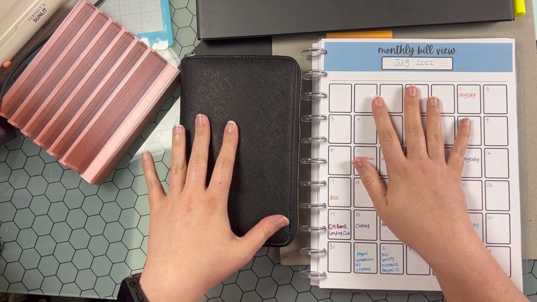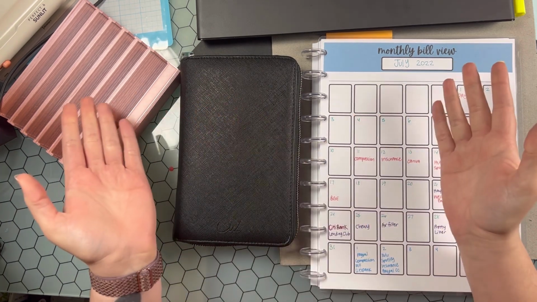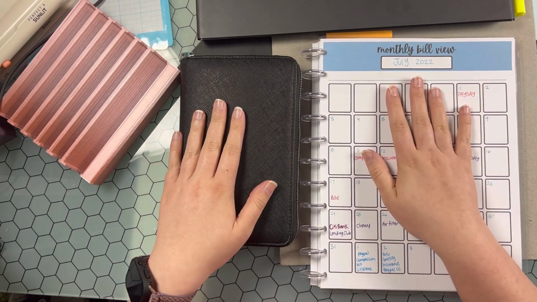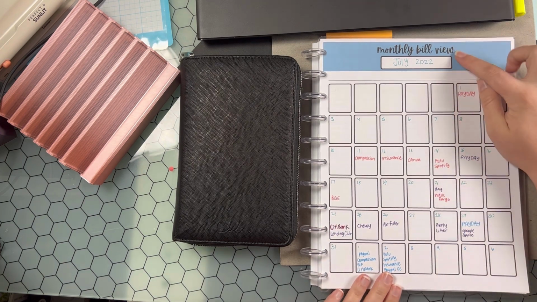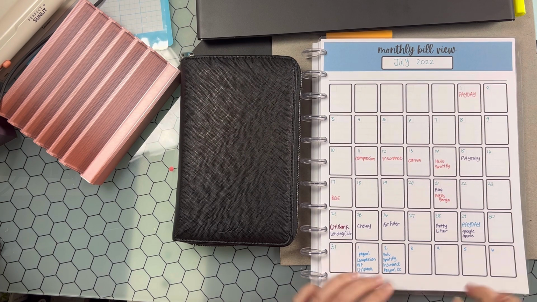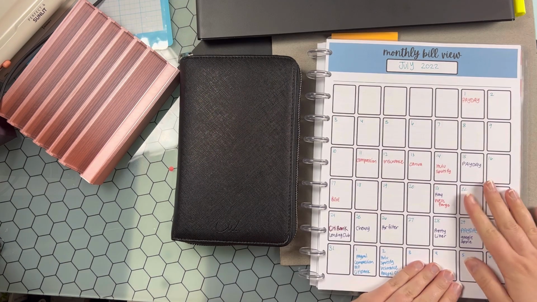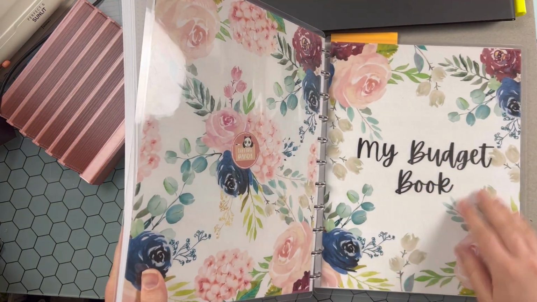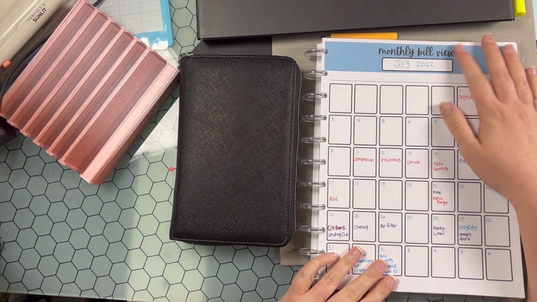But today I wanted to sit down and share my payday process, I guess is what you can call it. So I did get paid today. Today is July 29th. I have right here a monthly bill view, and you can actually get this in the budget sheet bundle as well as the printable budget book, which is what this is in. I have it in the floral colorway, which has this pretty cover page right here. But this is my monthly bill view.